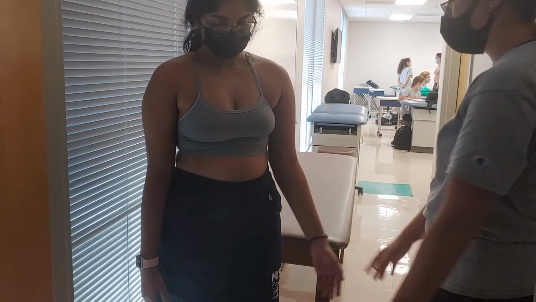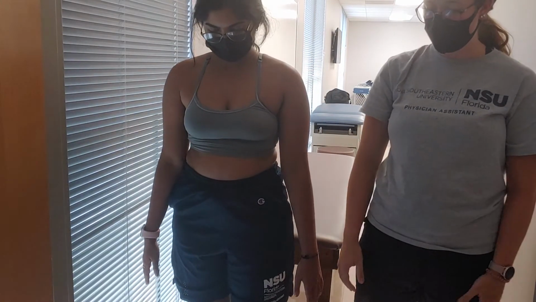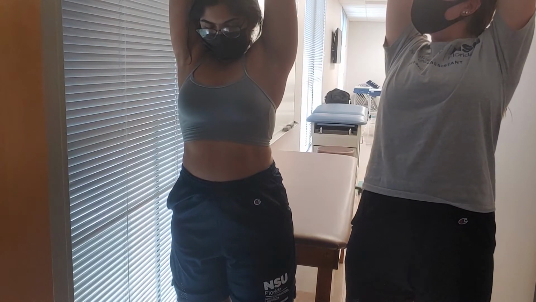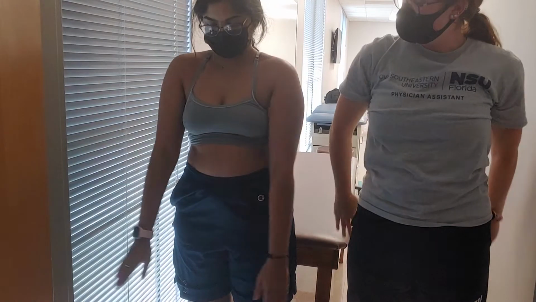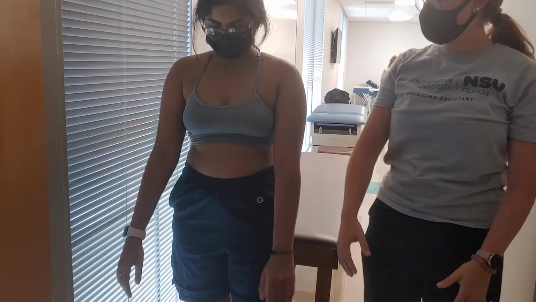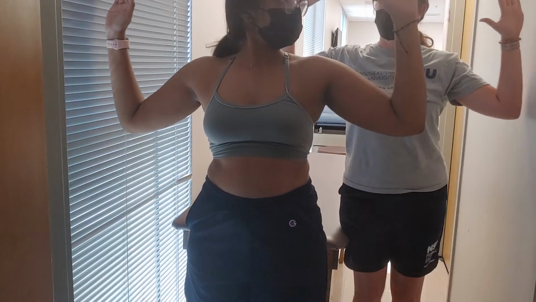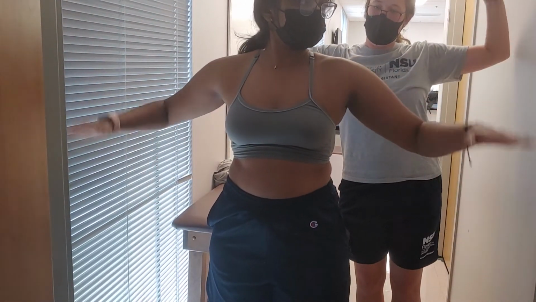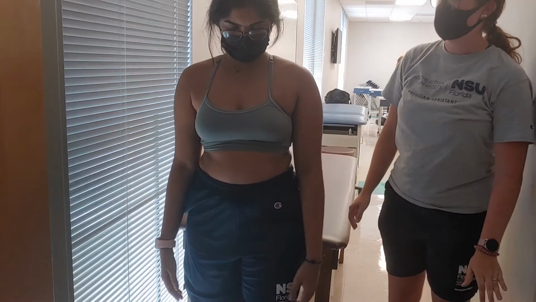Good. Next, we're going to do some range of motion. So can you bring your arms all the way up for me? That is flexion of the shoulders. And can you bring them all the way back? Good. And then can you bring them like this? Awesome. Can you see me? And then put them down. Internal rotation. Good. Bring it back up. External rotation. Good.